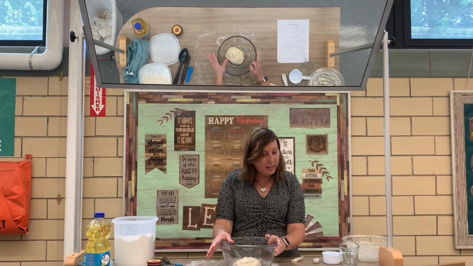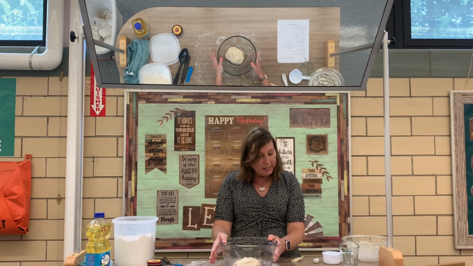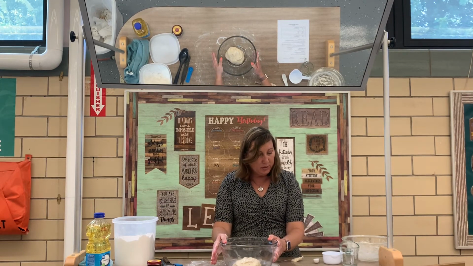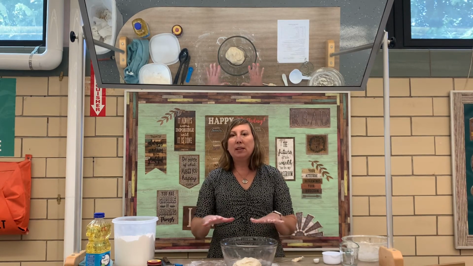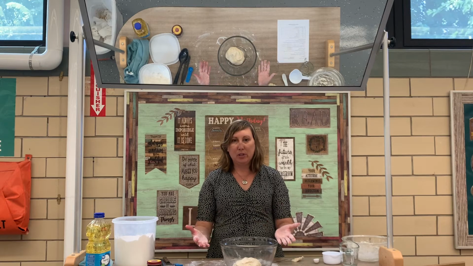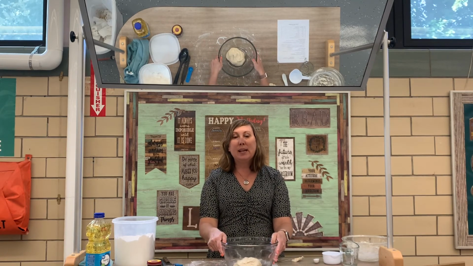Cover the bowl tightly with the lid or with plastic wrap. Put it in a warm place and let the dough rise until it is doubled in bulk, about 45 minutes. So what I'm gonna do is get some plastic wrap, because I don't have a lid for this bowl. I'm gonna plastic wrap tightly over the top, and I'm gonna set it in a warm place.